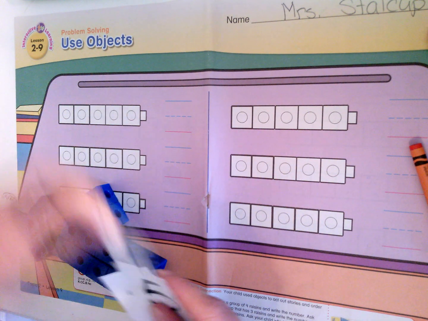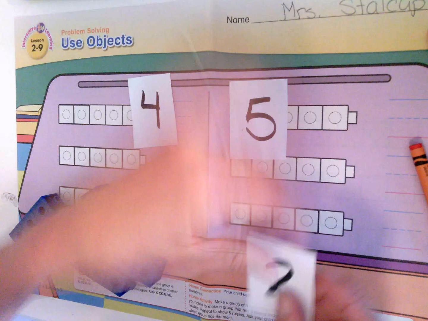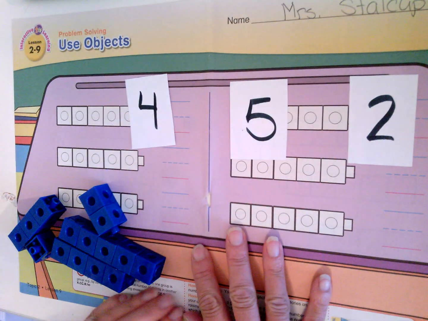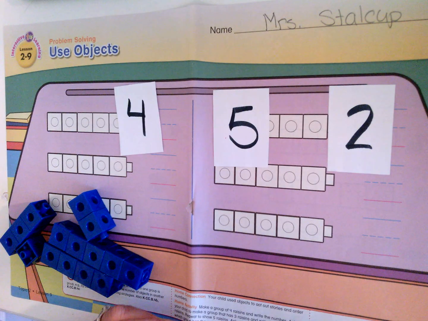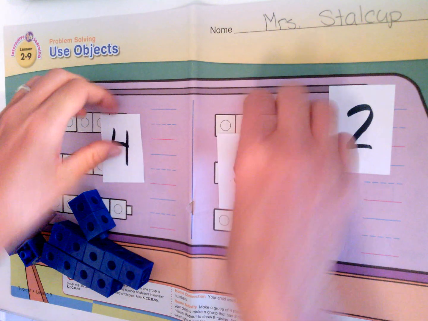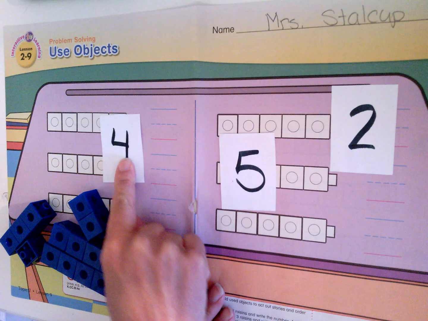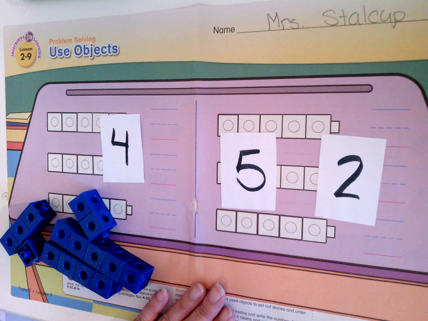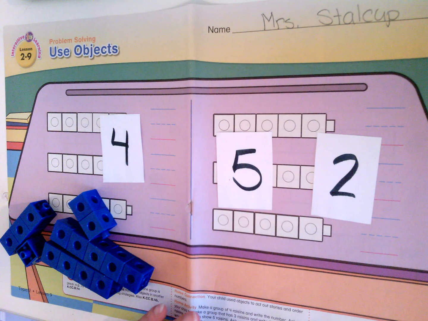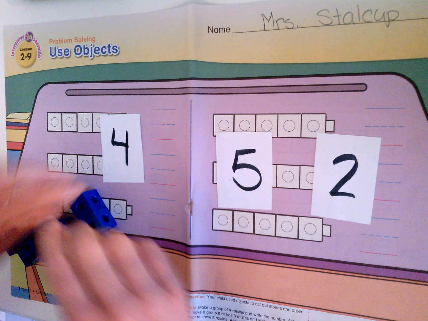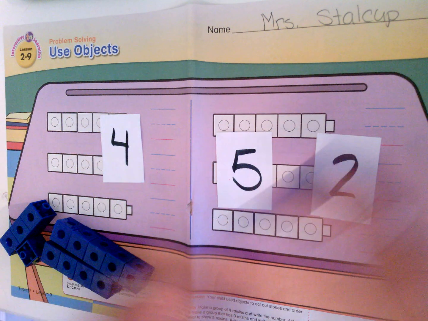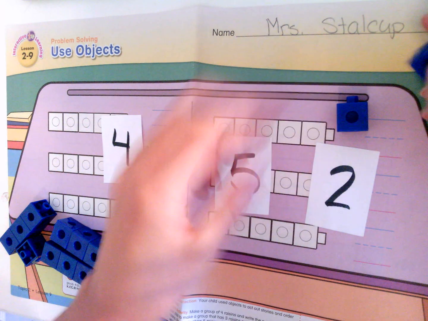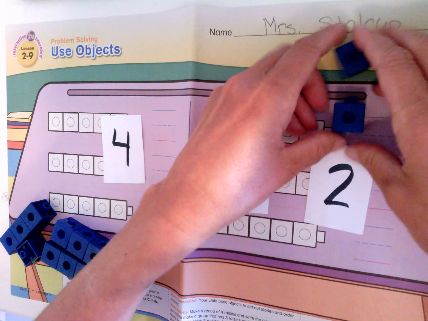So I have the number 4, 5, and 2, and I want to put them in order from least to greatest. So if you can find your number cards 4, 5, and 2, let's put objects by them so we can try to figure out which one is the least, which one is the greatest, and which one comes in the middle. So I'm going to put 2 blocks by the number 2, 1, 2. I'm going to stack my blocks together.